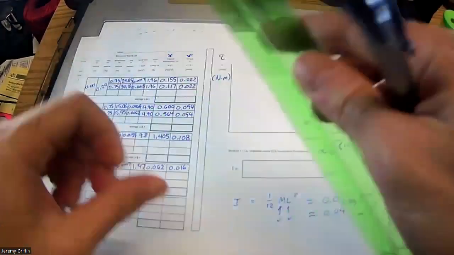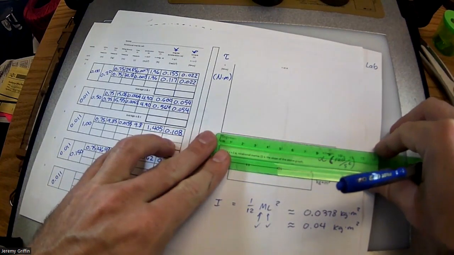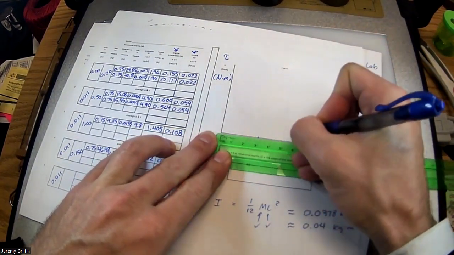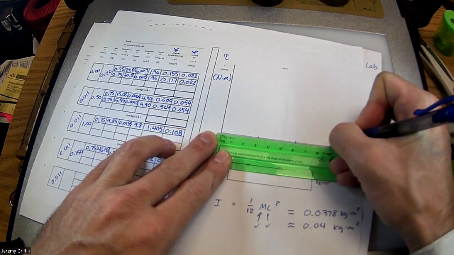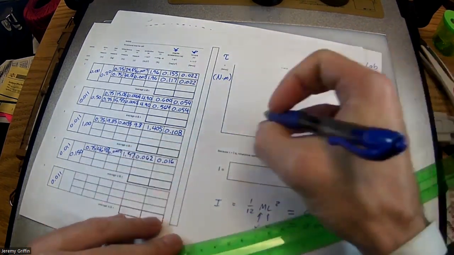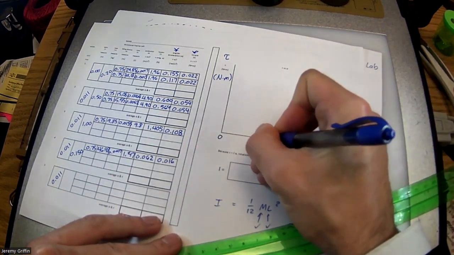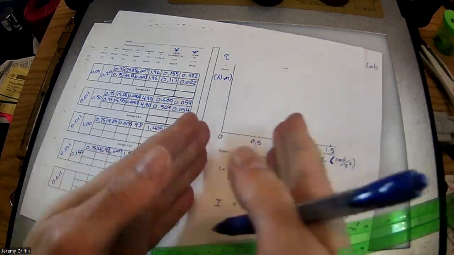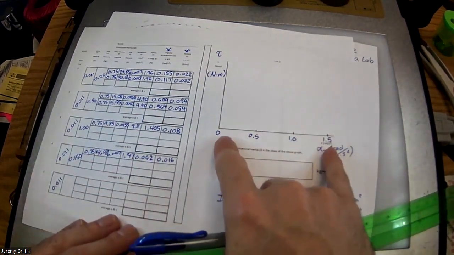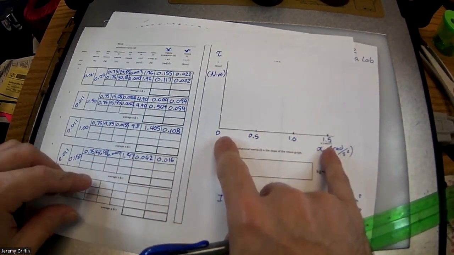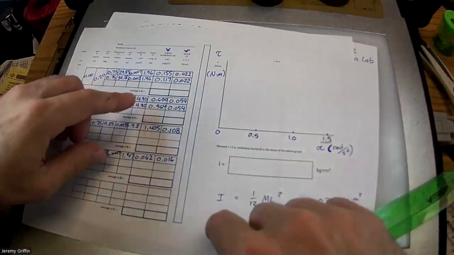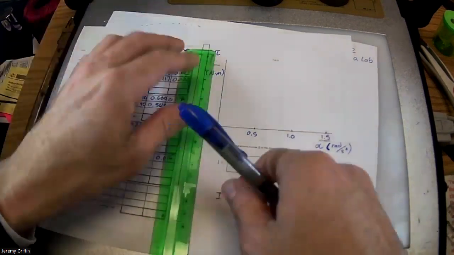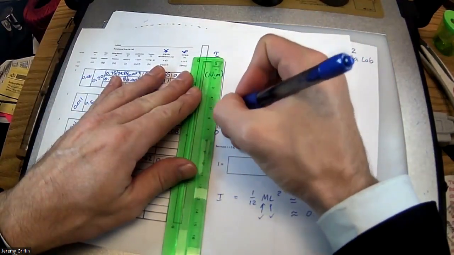Let's go 0.5 radians per second squared at a time: 0, 0.5, 1.0, 1.5. That'll cover all the data. And for torque, the largest torque was 0.108. So let's go.